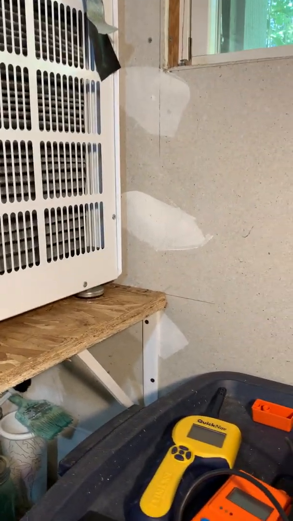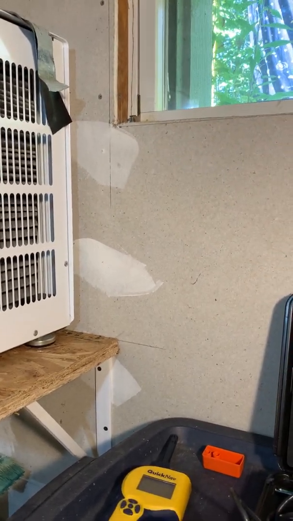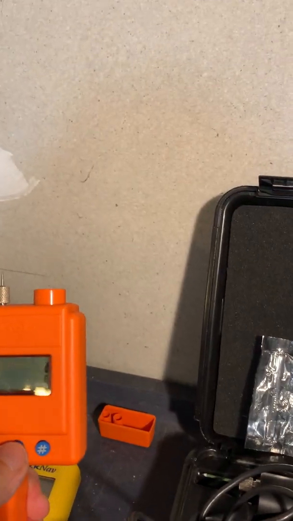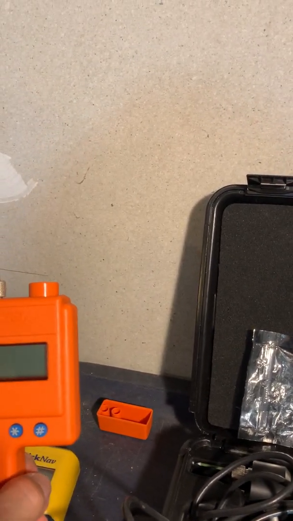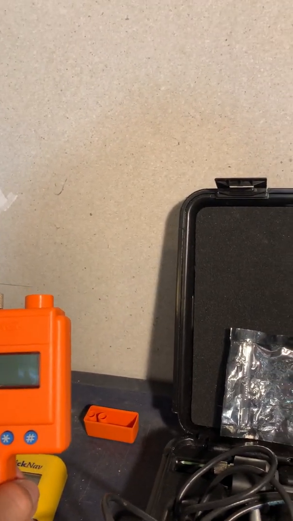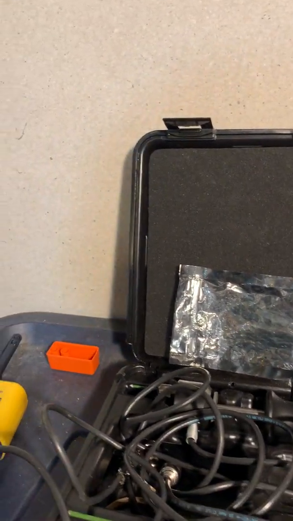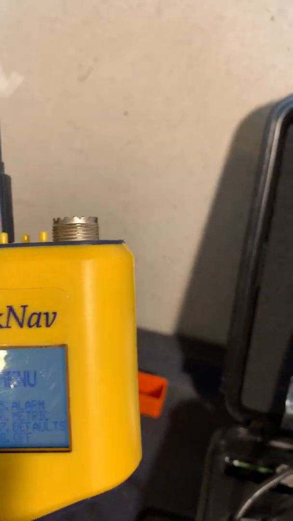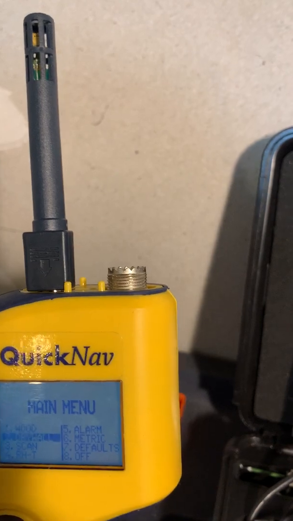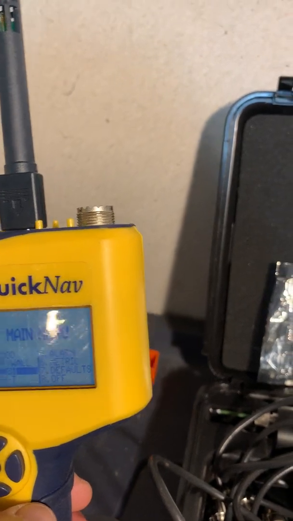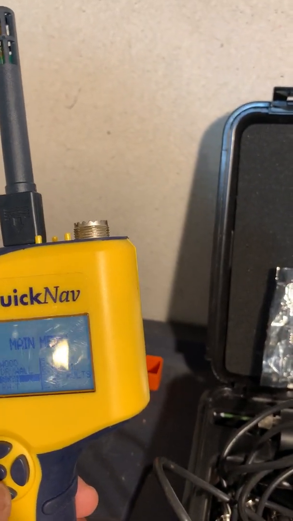So we've talked about how we can use moisture meters to measure the moisture content of wood. The Delmhorst meters, if I hit 1 is for wood, 2 I think is for concrete, 3 is for gypsum wallboard. So we can move among different materials. And if you look on the quick nav, you're going to see that it has wood, drywall, and then scan. And scan is something we're going to talk about in just a minute in relationship to the moisture content of concrete.